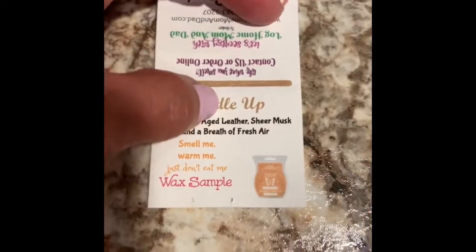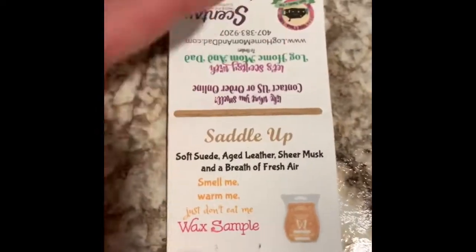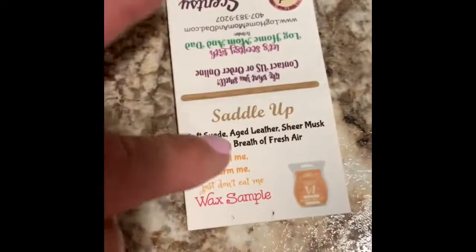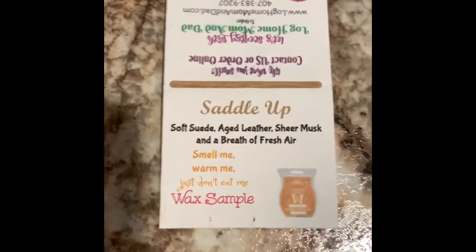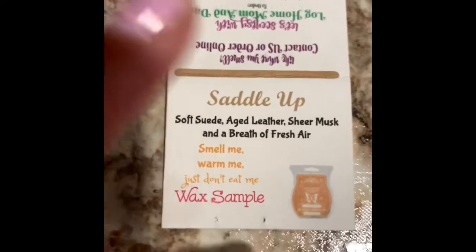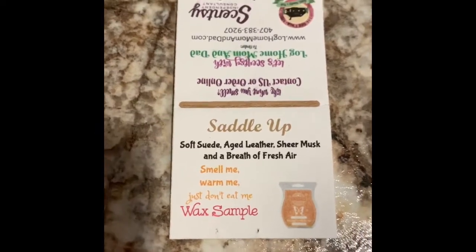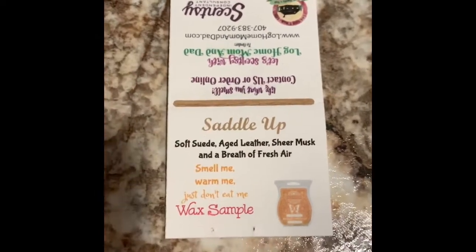Okay, so this is a text box and this is a text box. All right, so now I've put in the name, I've put in the scent, what it's made up of, and sometimes I have to abbreviate some of it because some of it's kind of long. So now you save it. When you go to print it, it'll ask you, do you want to save it? Save it. So I save it as Saddle Up.